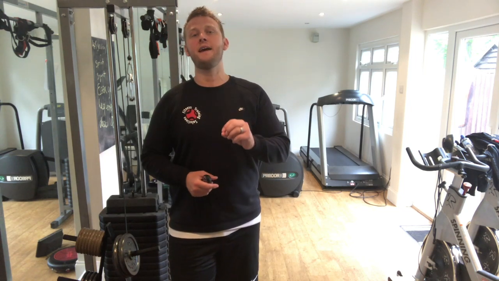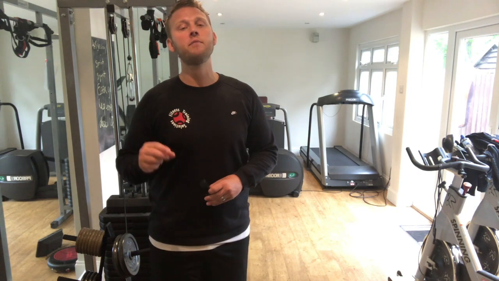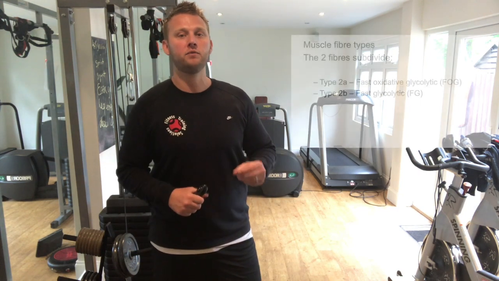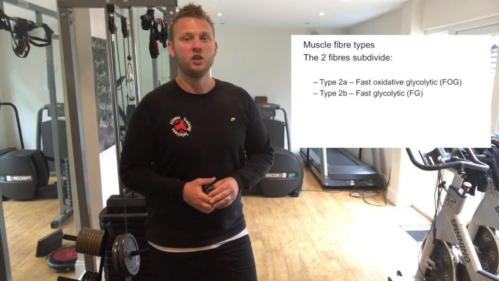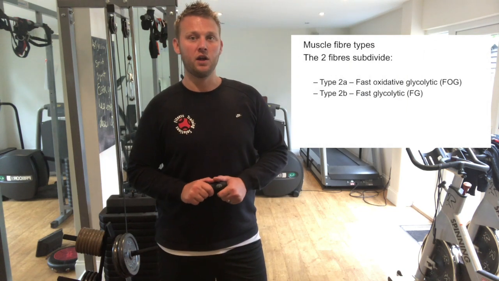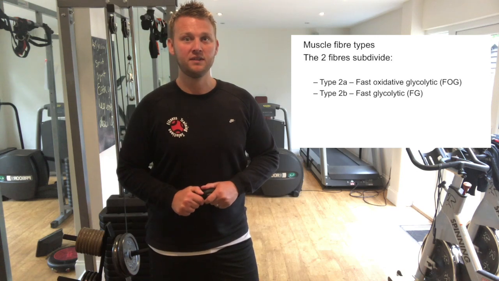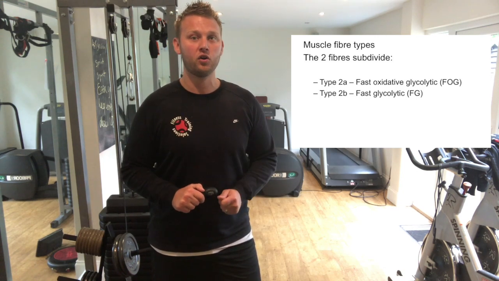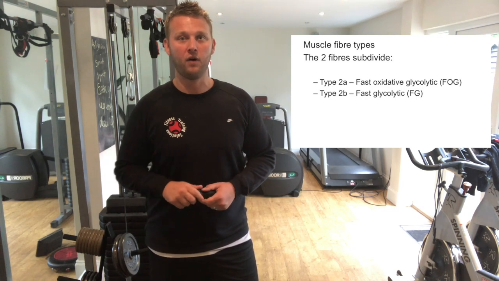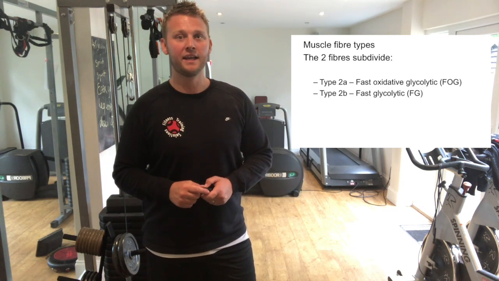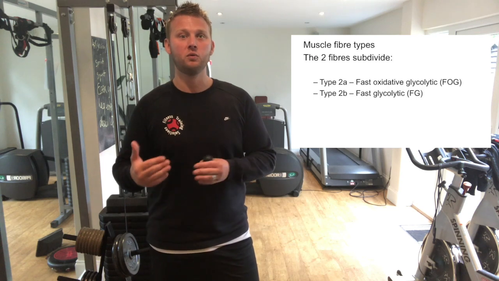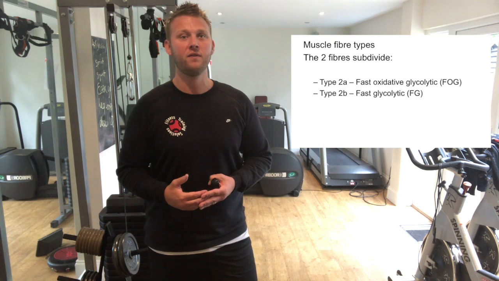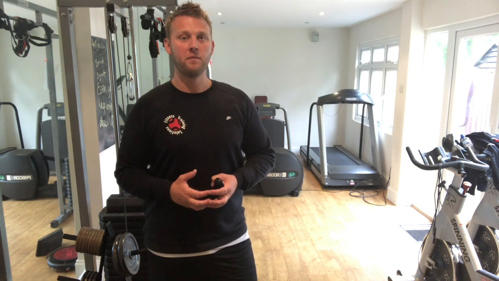Now, I'm going to break it down further, unfortunately. Type 2 fibres have subdivisions. We have type 2A, which is fast oxidative glycolytic fibres, and type 2B, which is fast glycolytic or FG fibres. Again, working through muscle fibres and breaking it down further, some of your questions will cover these.